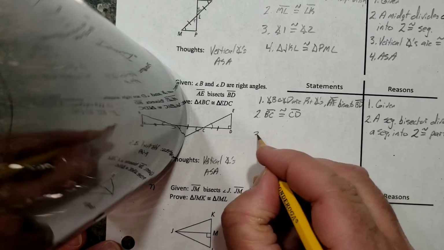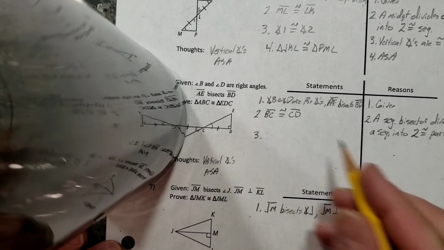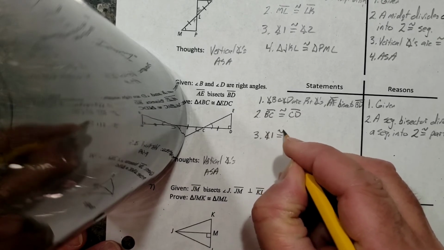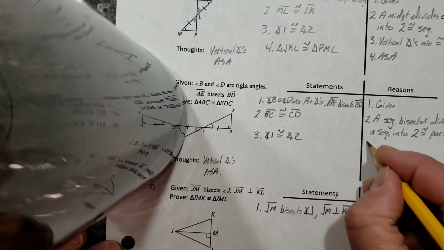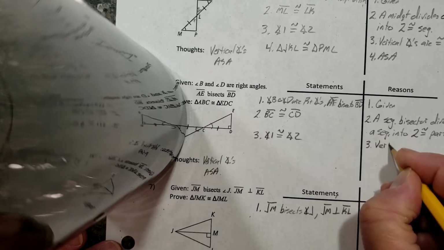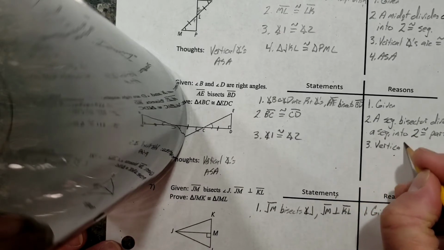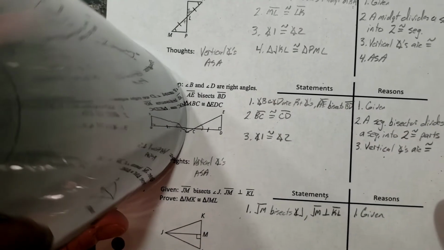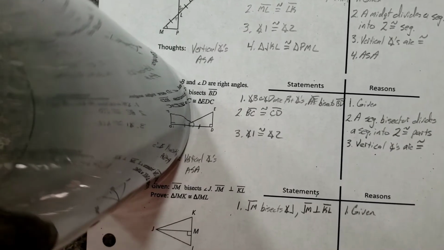Okay, now we've got our side. We're going to keep going. We're going to use our vertical angles. Angle 1 is congruent to angle 2, and that was our vertical angles are congruent. I'll slide this over a little, make sure you get all that.